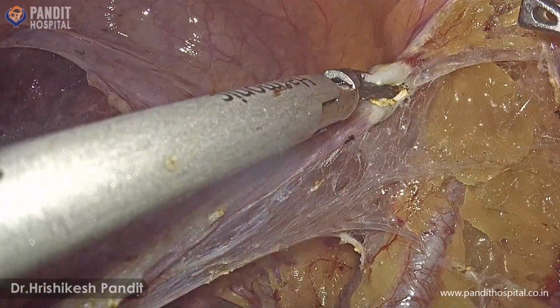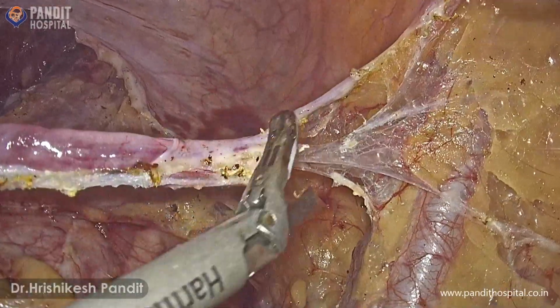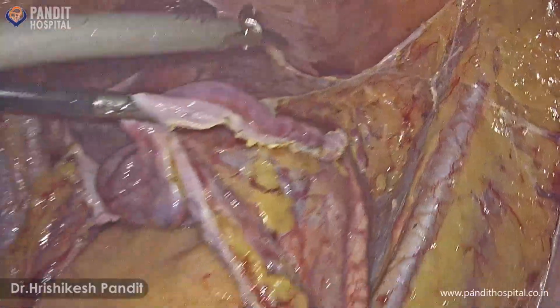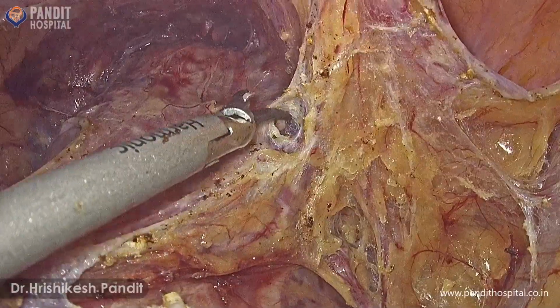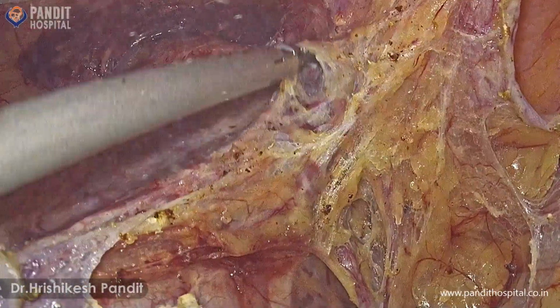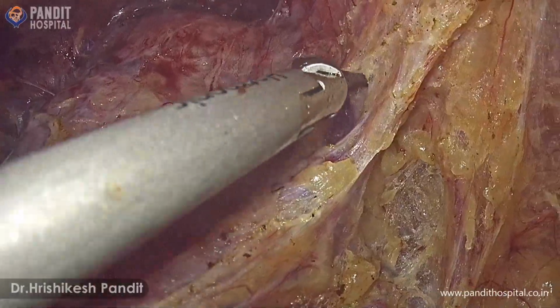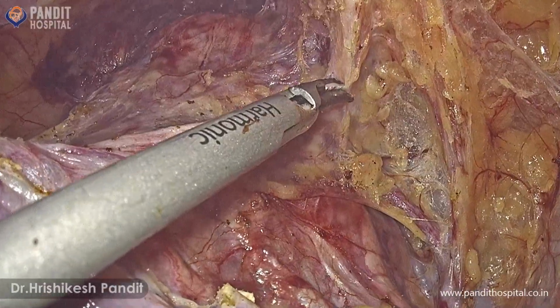Here we are coagulating and cutting the right round ligament close to the lateral pelvic wall. Internal iliac artery continues as the obliterated umbilical artery, which is seen as a streak-like structure which divides the paravesical space into medial and lateral paravesical spaces.